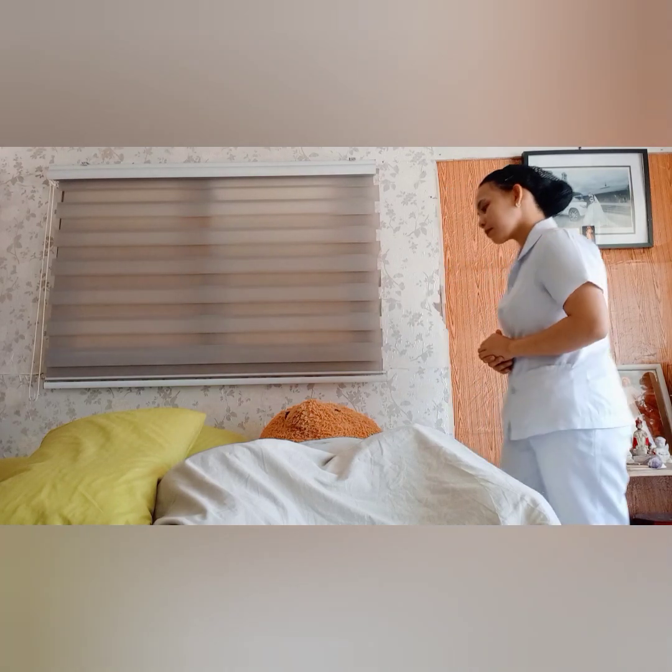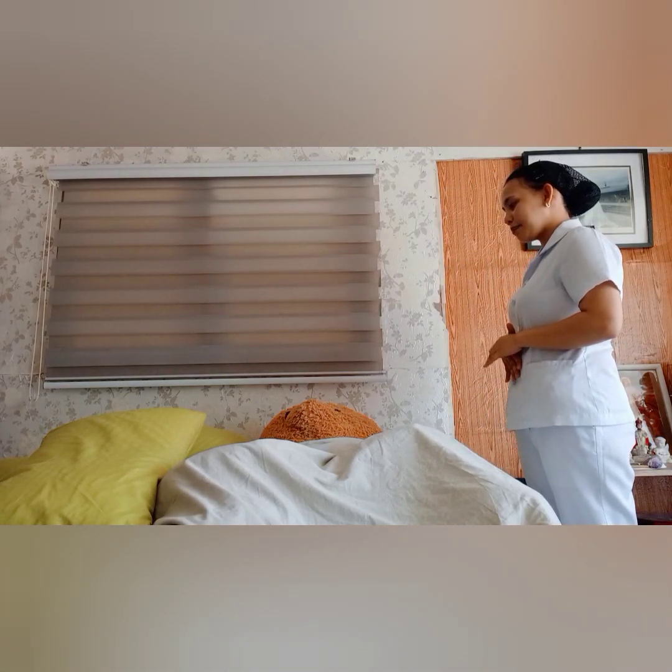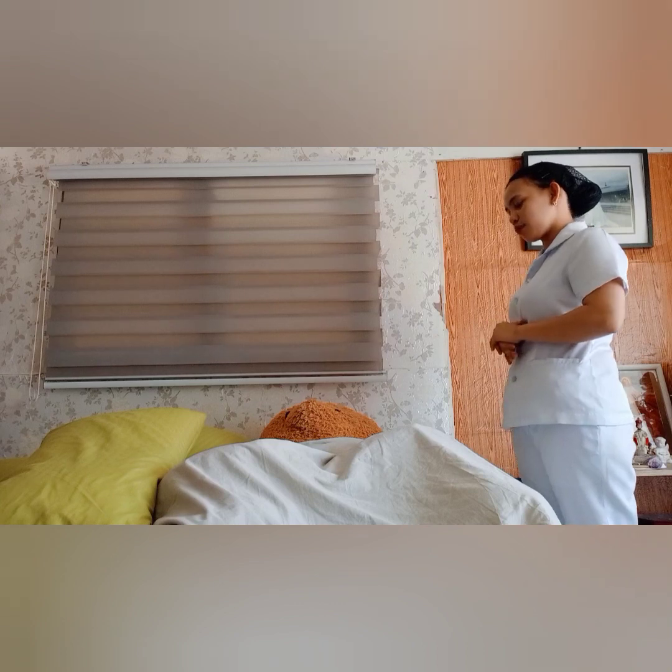To start our procedure, the first thing that we are gonna do is greet our client politely, introduce yourself, and ask for the client's name, birthday, and comfort in the setting, and also give the client the chance to ask questions and to know about the procedure that you are gonna do. Hello, good day. My name is Rain, and I am your student nurse for today, ma'am.